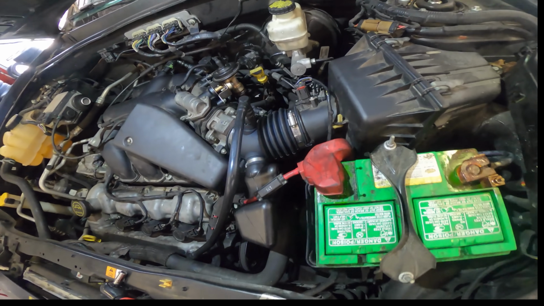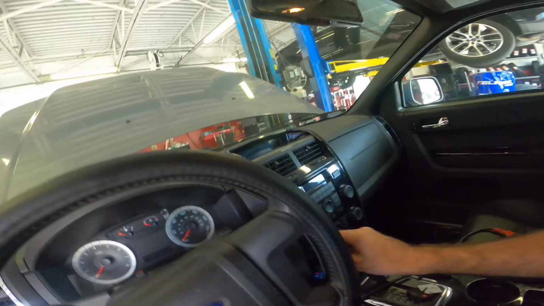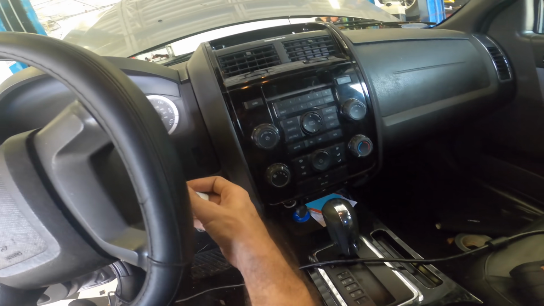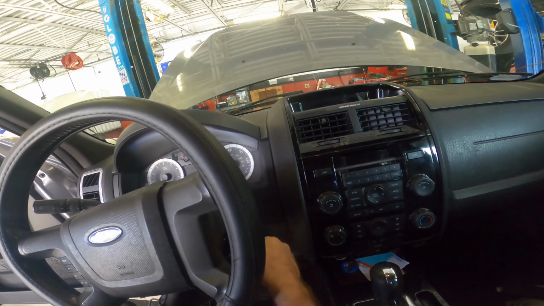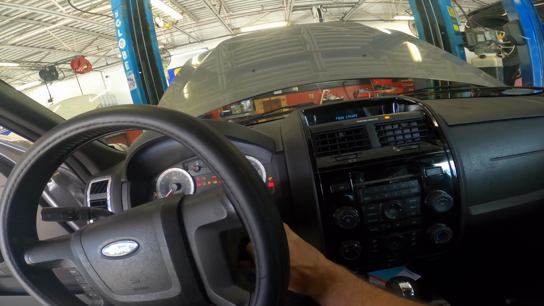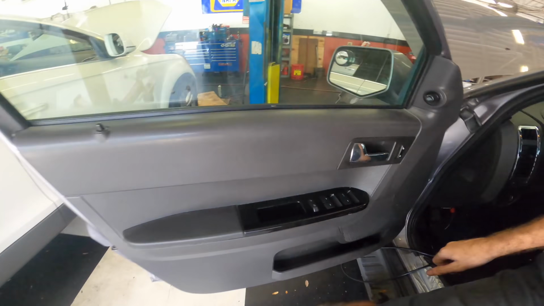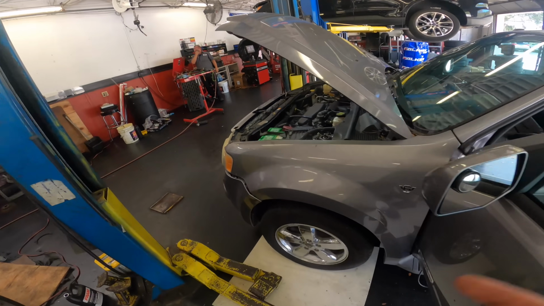Okay, let's start it up and see how it sounds now. Okay, back to the interior. Starting the engine now and see what she does. Much better. Let's go check on that backfiring sound that it made.